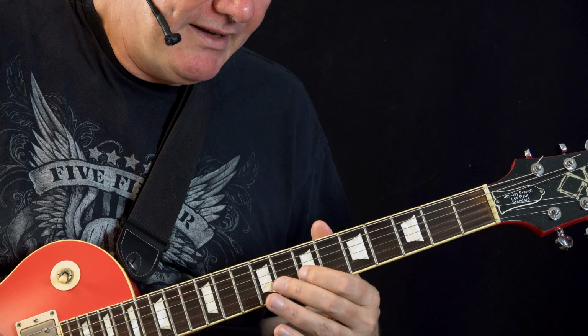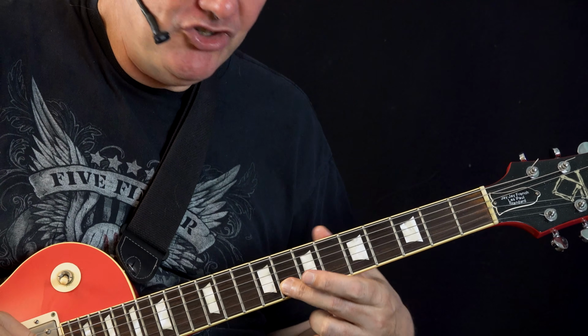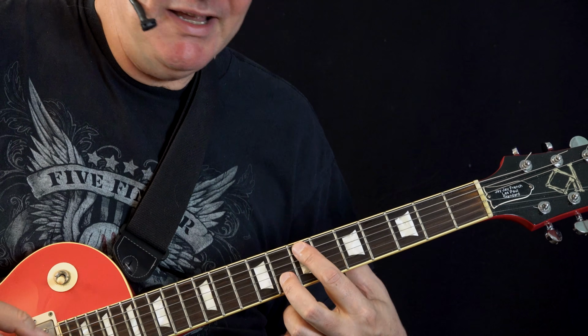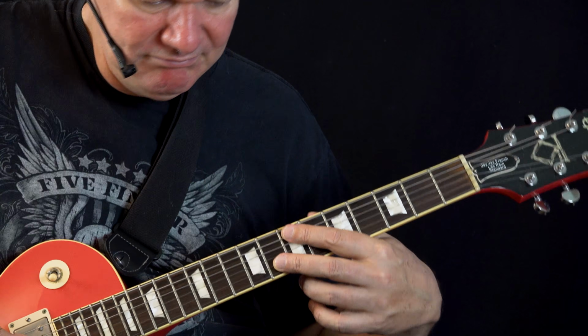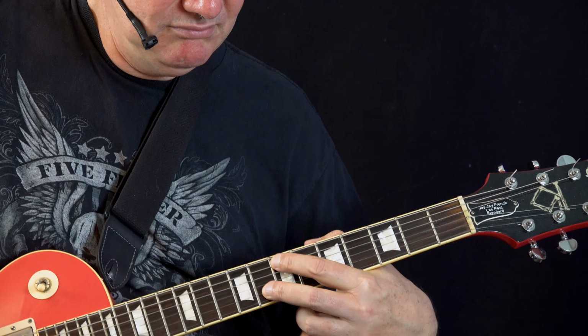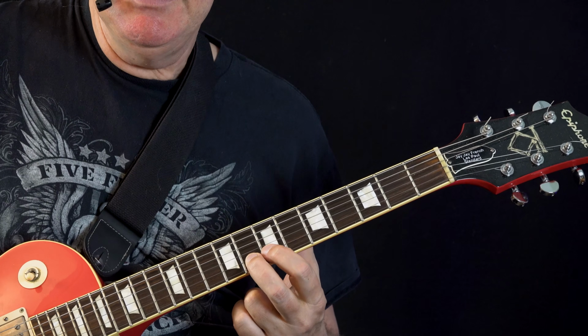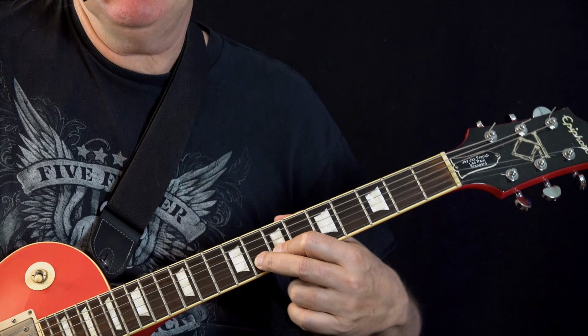Now, what effect does the triad, the G, create? The triad defines the E minor chord. So the G here has a defining effect, a defining emotion.